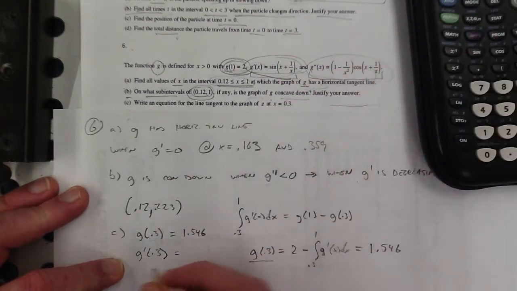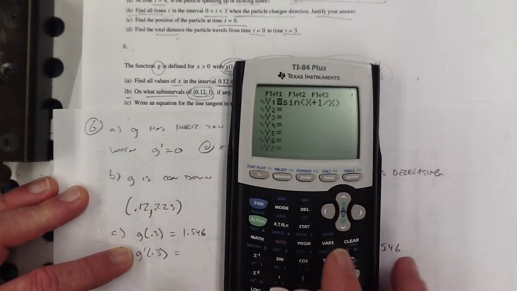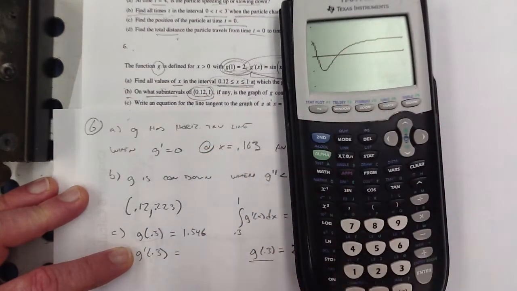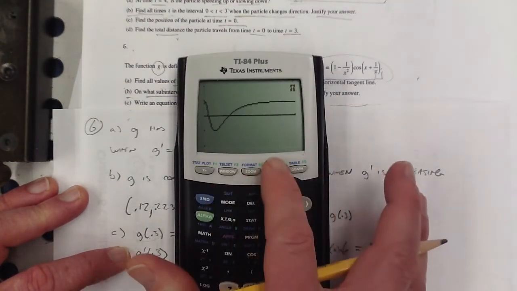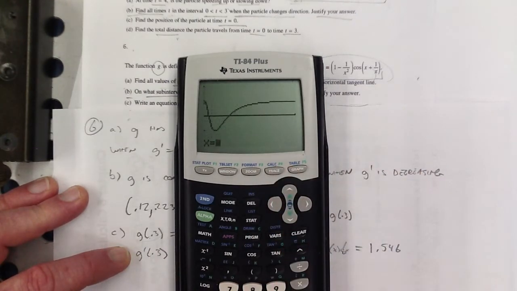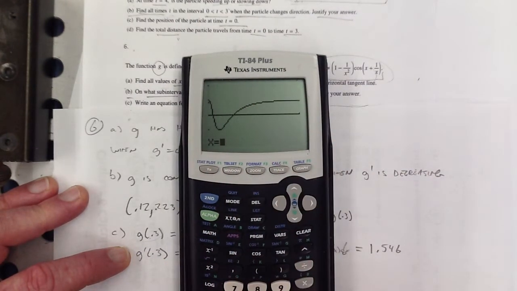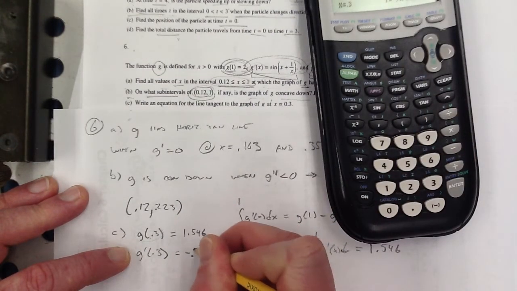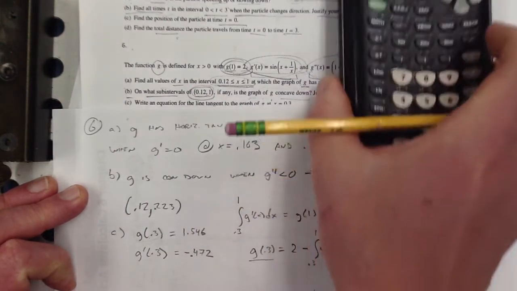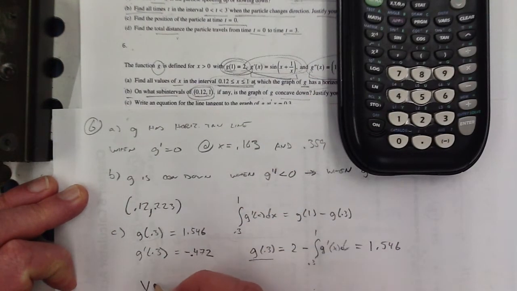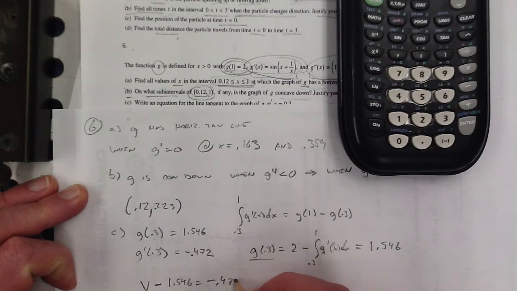So that is what this is. And then the slope, well, back on my graph here, this is the graph of the derivative. So I would just be looking for the value here, because this is the derivative, at 0.3. And that gives me negative 0.472. So what's the equation for my tangent line? It's y minus y1 is equal to slope times x minus x1.